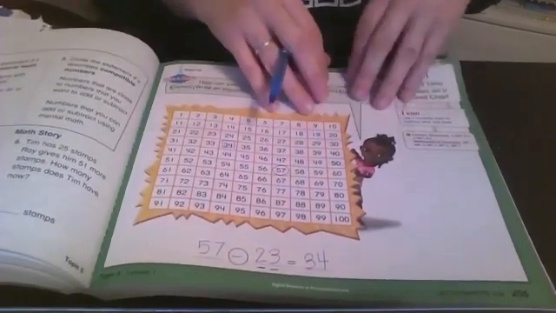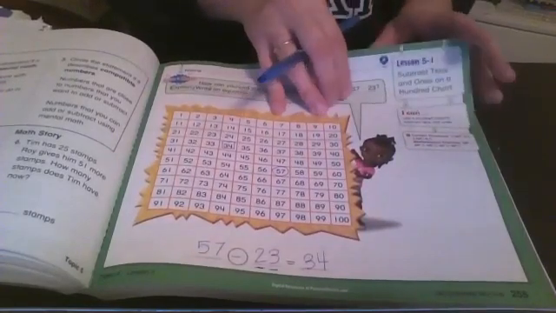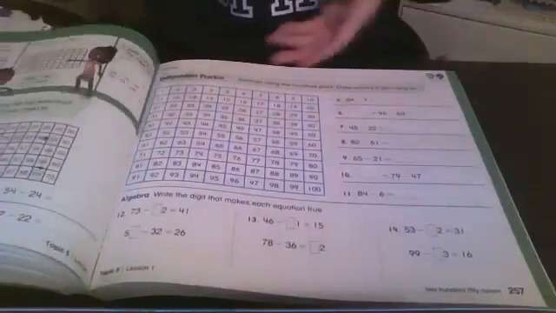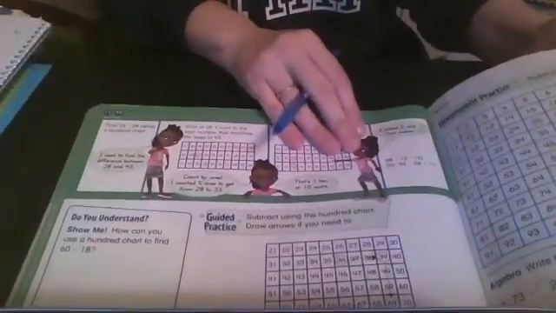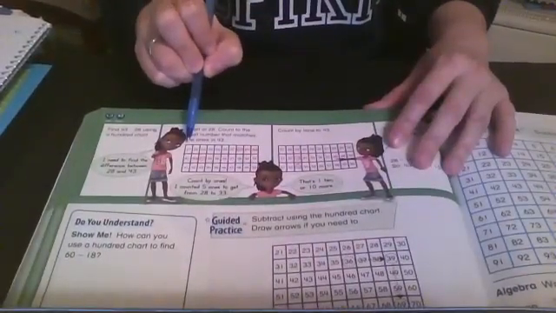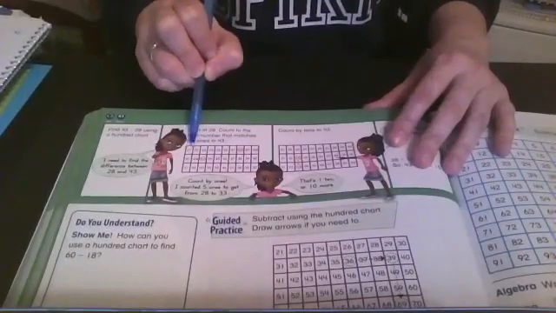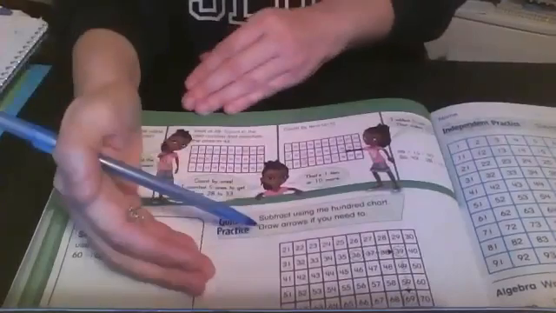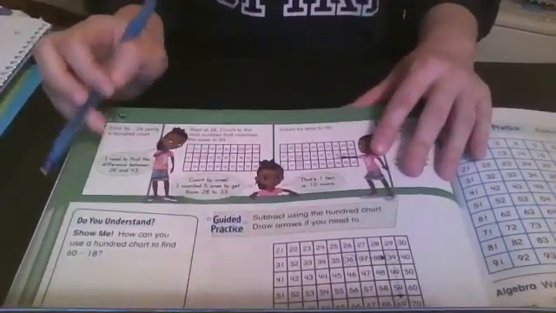Okay, all right. So we're going to go ahead and turn the page now and get some more practice using a number grid. So once again, Jada is here on the top, and she does have a number grid. Now notice the number grid that she is using is just a partial one. So it starts here at 21 and it goes to 50. It's not a complete number grid, but we're going to use it the same way.